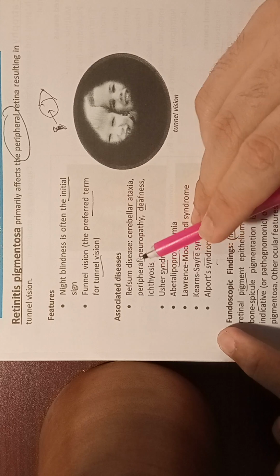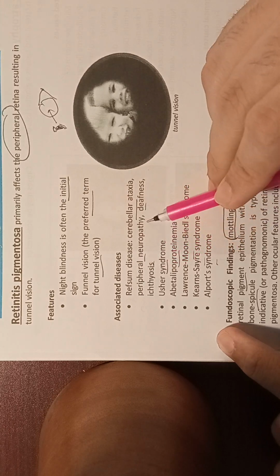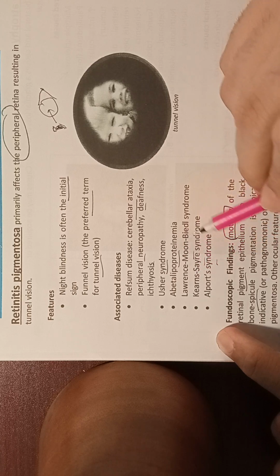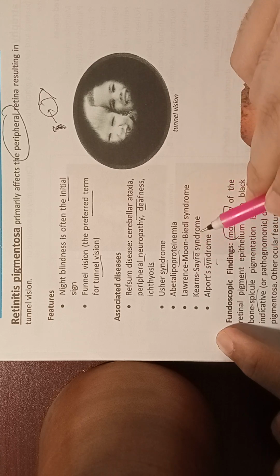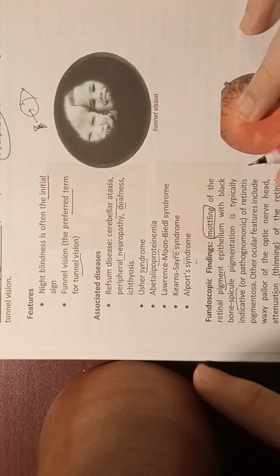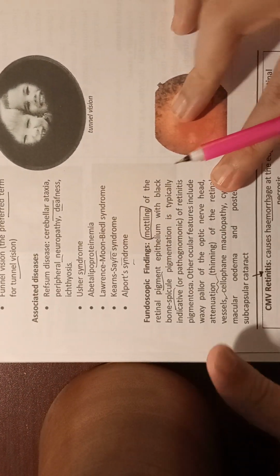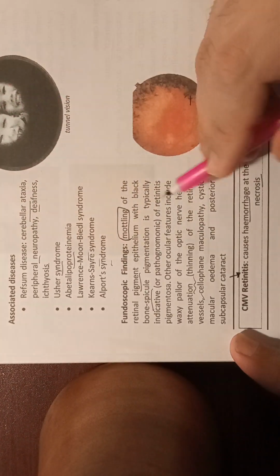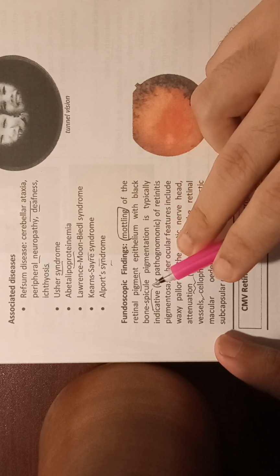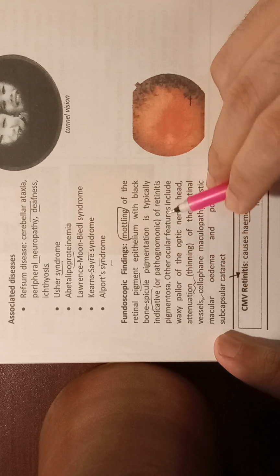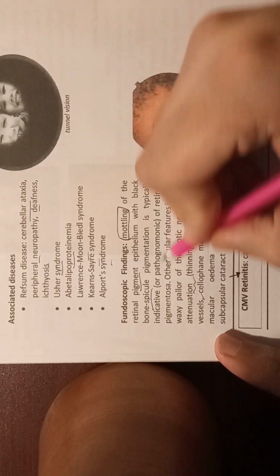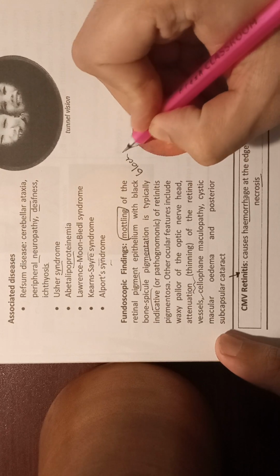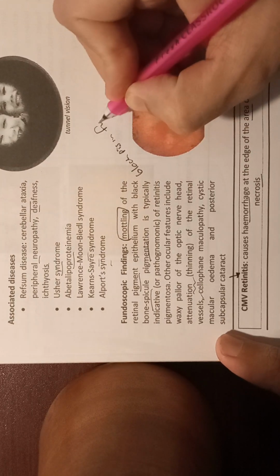The associated diseases can be Refsum disease, cerebellar ataxia, peripheral neuropathy, deafness, and ichthyosis, Usher syndrome, abetalipoproteinemia, Laurence-Moon-Biedl syndrome, Kearns-Sayre syndrome, and Alport syndrome. So night blindness is often the initial sign, and tunnel vision is there. Fundoscopic findings can be mottling of the retinal pigment epithelium with black bone spicule pigmentation, which is typically indicative of retinitis pigmentosa. So black bone spicule pigmentation, black pigmentation on fundoscopy.